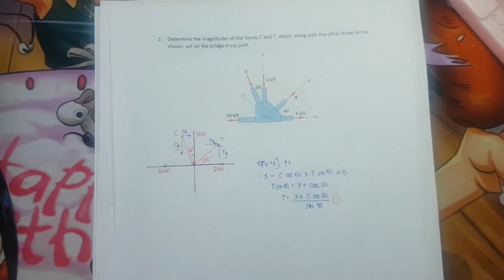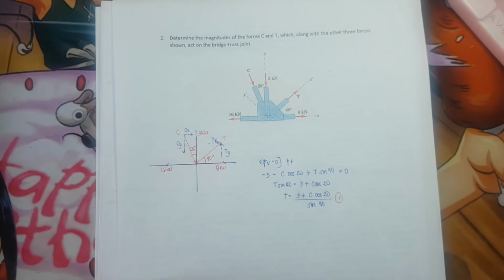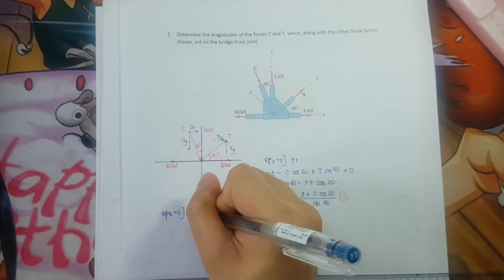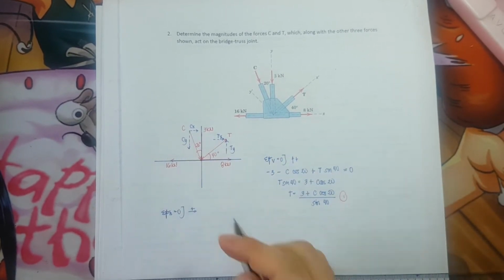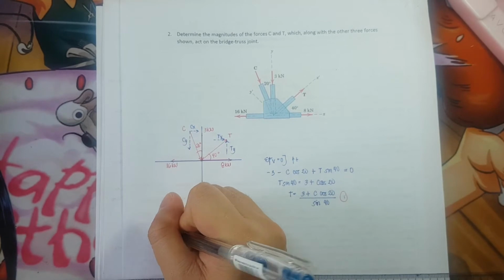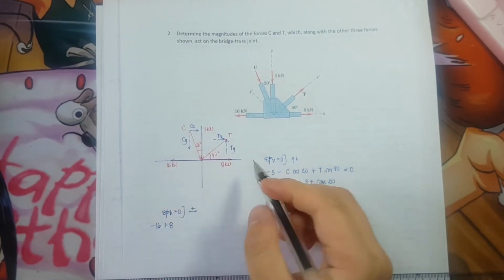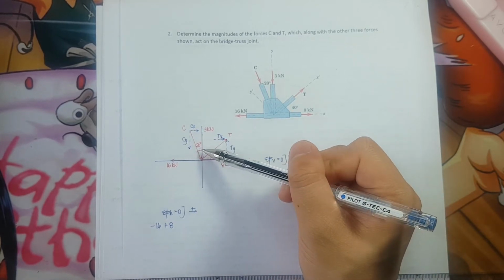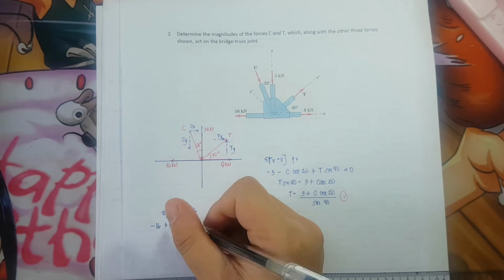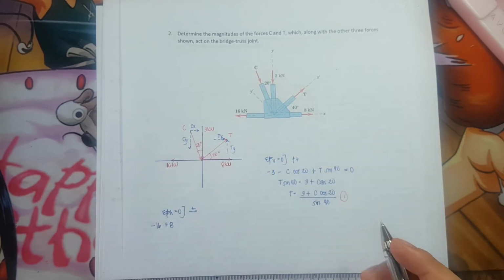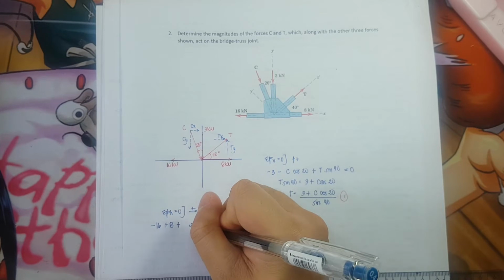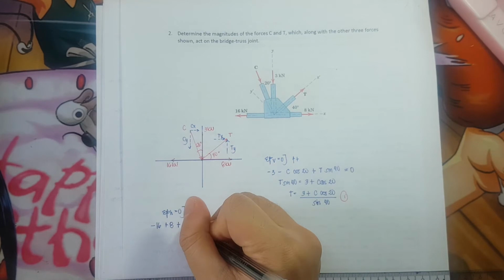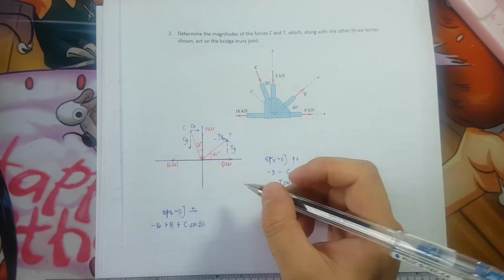Okay, now for the second equation, summation of forces horizontal. So summation of forces horizontal is equivalent to 0. All forces that are towards right should be positive. So we have here negative 16 plus 8 plus Cx, and Cx is sine function. So sine 20, and it is pointing to the right, therefore it is positive. So plus sine 20 is equivalent to Cx over C. So that is C, plus Tx.